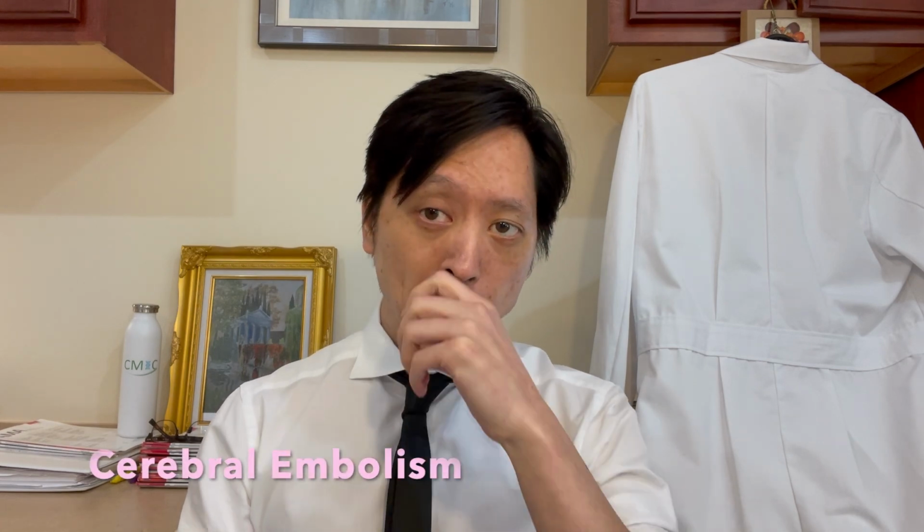Also, they might test something about stroke and cerebral embolism with mitral valve stenosis. So basically, with the thickening of the mitral valve, a blood clot may break off and travel through the left ventricle and onto the aorta and into the carotid and into your brain, and cause some kind of stroke. So that is something that you should be on the lookout for as well.